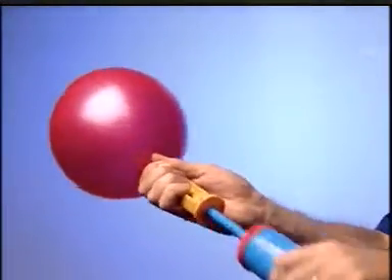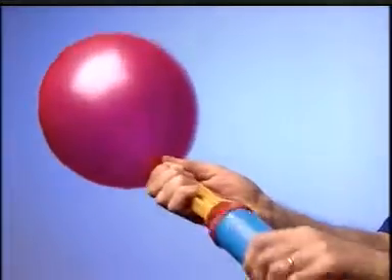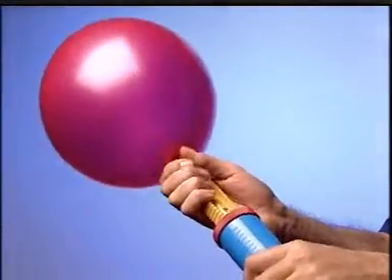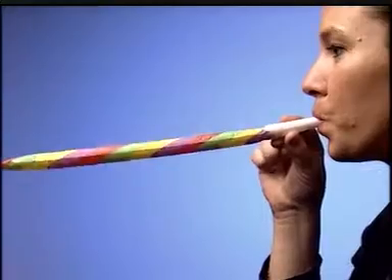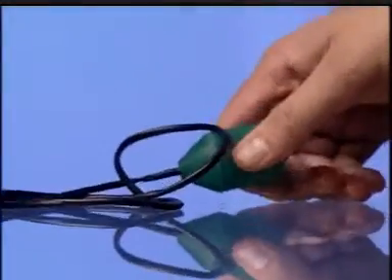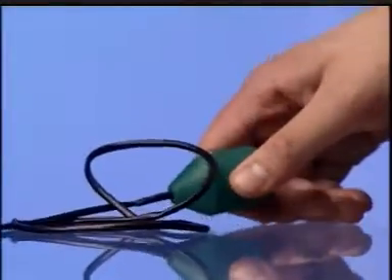When air is squeezed down tubes, it creates pressure, which makes things move, like this balloon. Or this party blower. Using air like this is called pneumatics, and it can be used to make very small things move, or very large things.